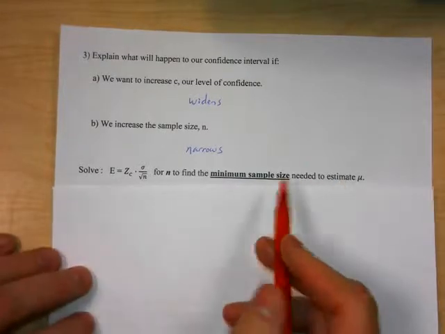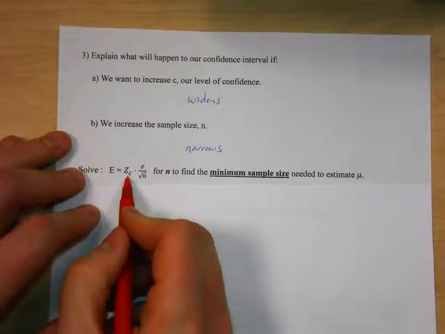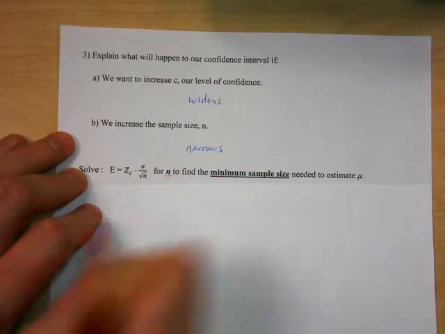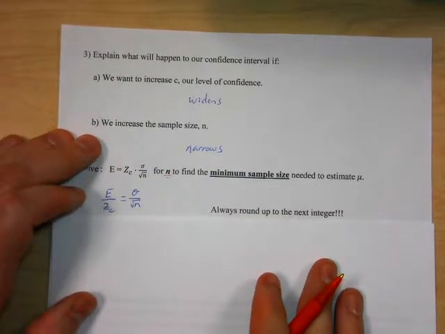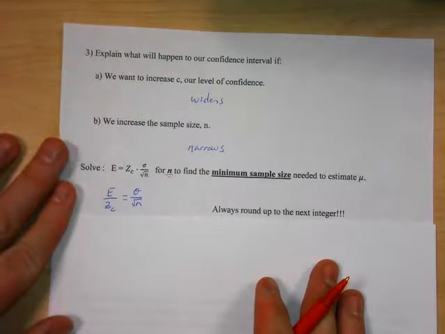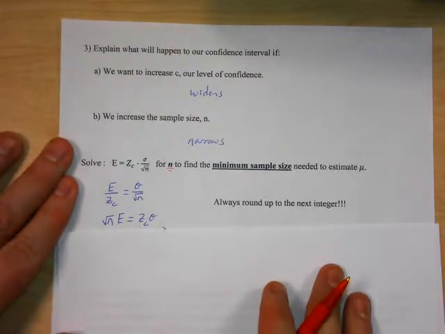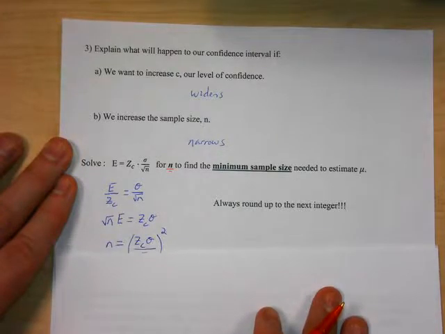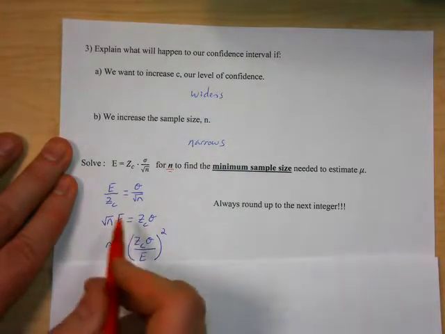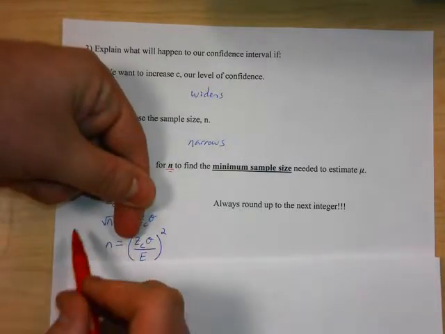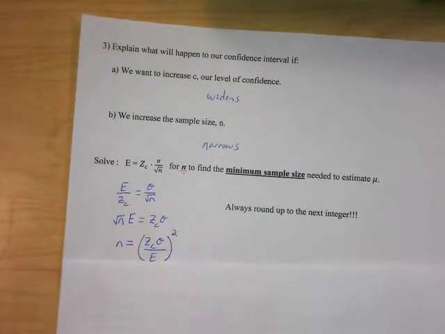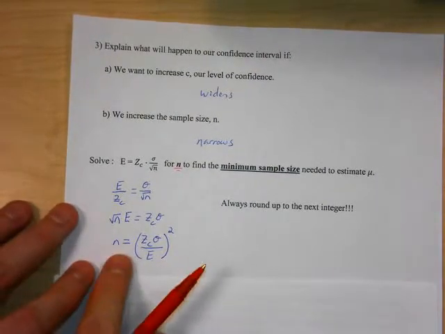Okay, so now we're going to find a minimum sample size needed to estimate mu. So here we have our margin of error. Now this one's not too bad to solve for n. You want to get n by itself. So divide by z of c, and then cross multiply. Then to get n, we're going to divide by e, and then square each side. Once you divide by e, we would have square root of n here. To get rid of the square root of n, you square it. So after you divide by e, you're going to square that entire side. Okay, so that is how you find the minimum sample size.